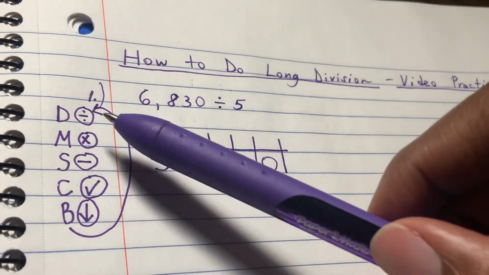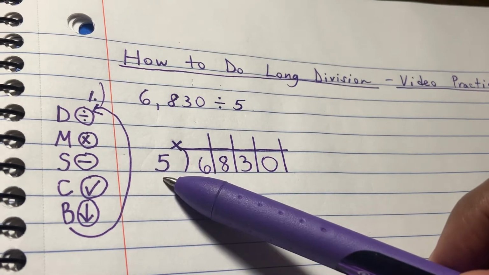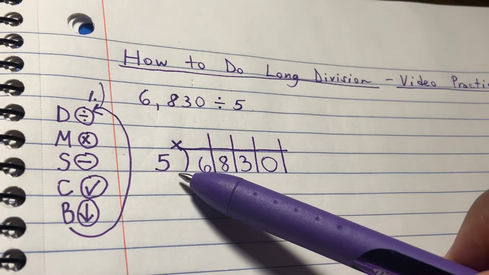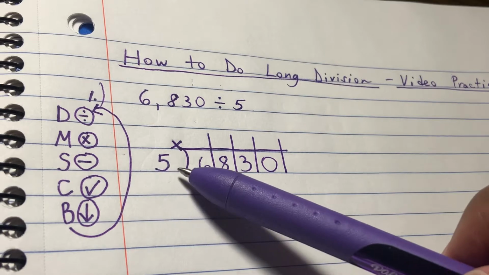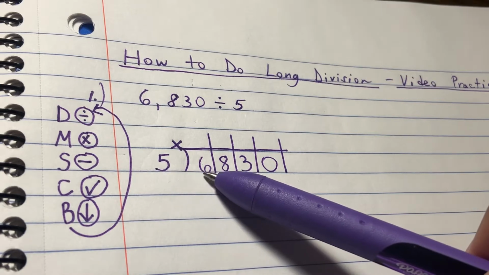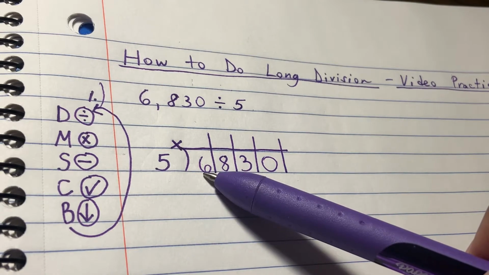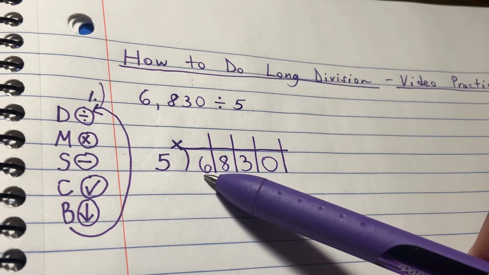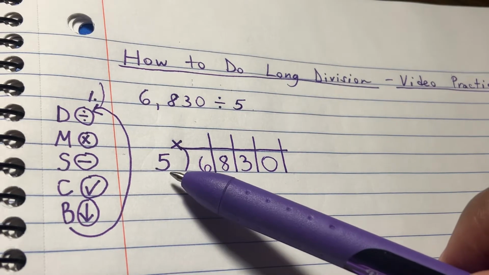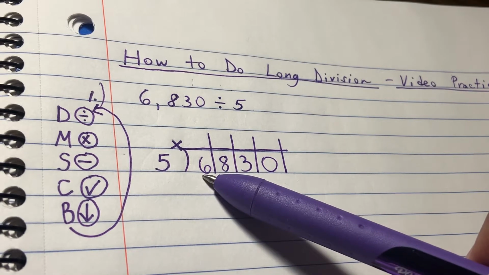Let's follow the steps. Divide is the first step. We're going to divide 5 into 6, okay? Another way to think of that is, how many times does 5 go into 6? Or you could say, how many times can you subtract 5 from 6? And some of you are saying, wait, Mr. Barbier, this is division, not subtraction. Guess what? The definition of division is repeated subtraction. You didn't know that, right? Yes, that is the definition of division. In other words, how many times can you take 5 away from 6? That's another way to think of division.